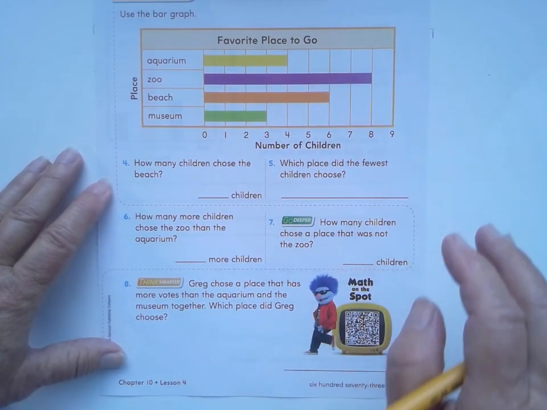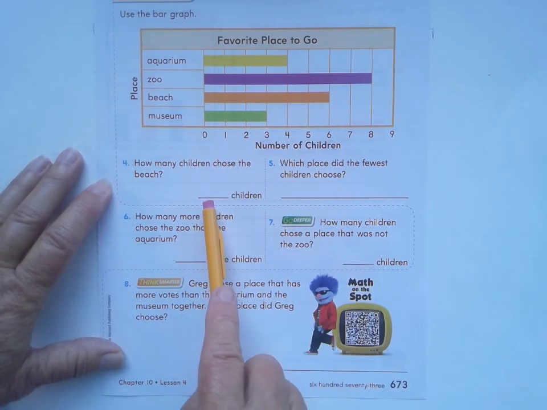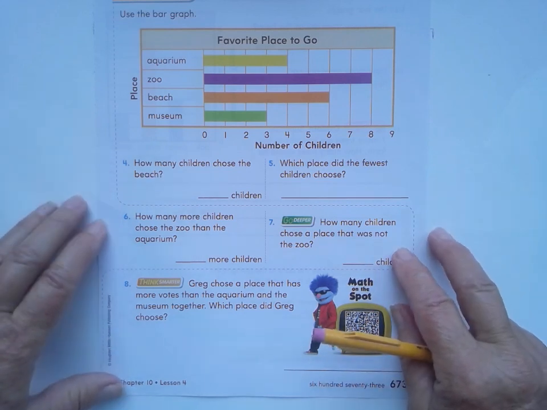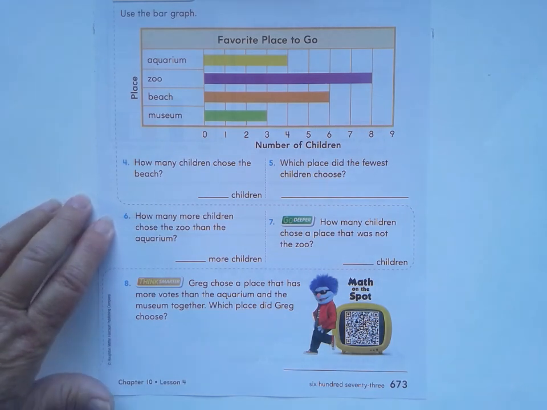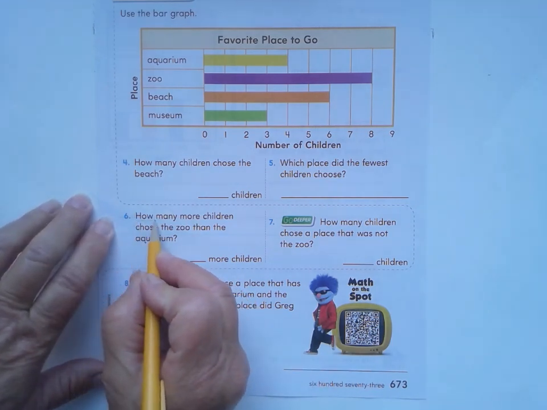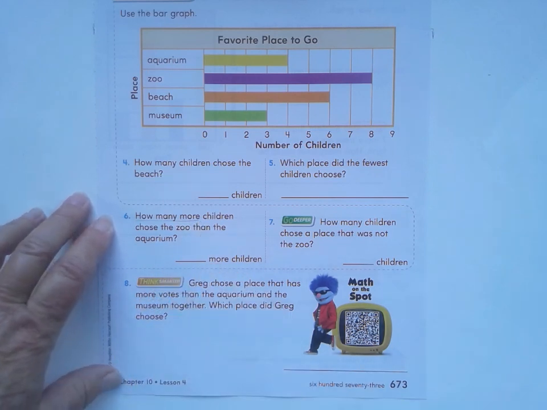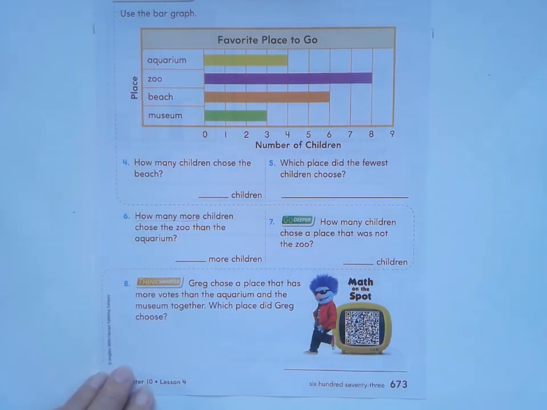So how many children chose beach? So I go to the beach, I follow that bar, and you write the answer here. Which place did the fewest children choose? Which one has the smallest number? How many more children chose the zoo than the aquarium? There's that how many more. What do you do when it says how many more? And you are worried about zoo and aquarium. You need to write a number sentence in here and put your answer here.